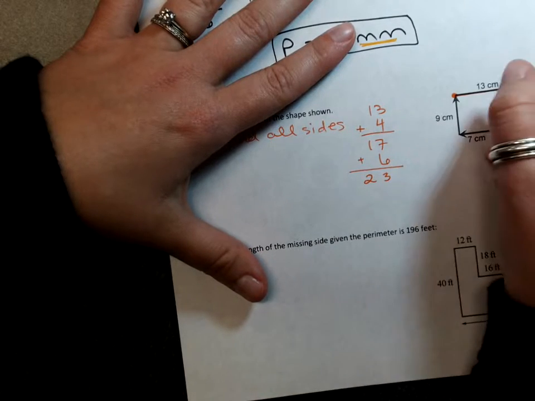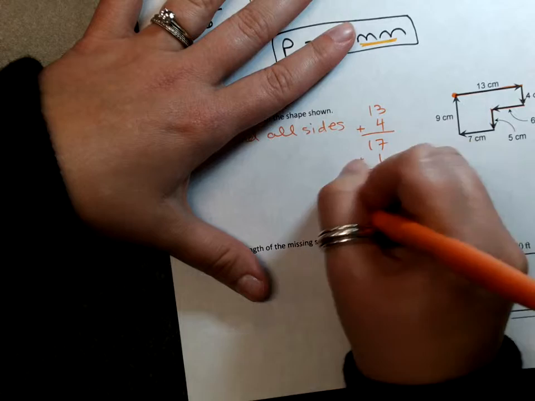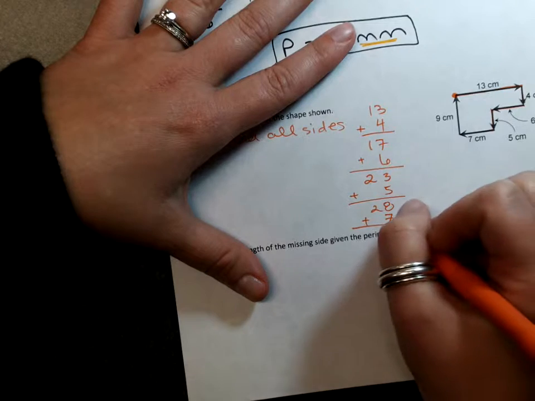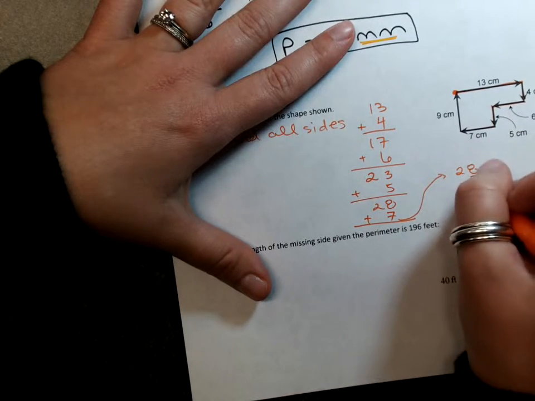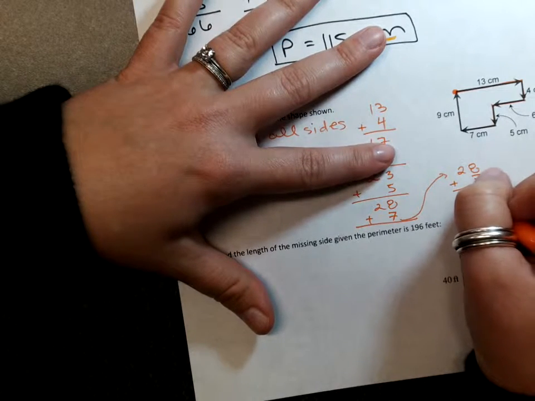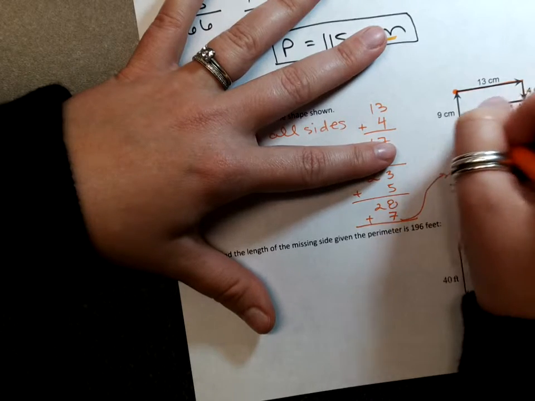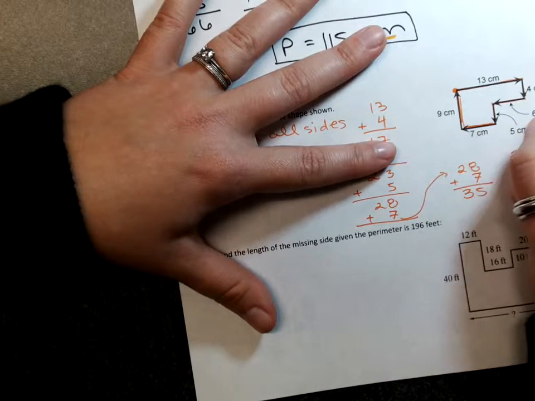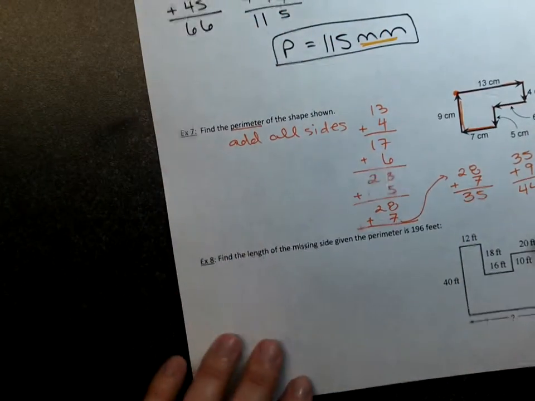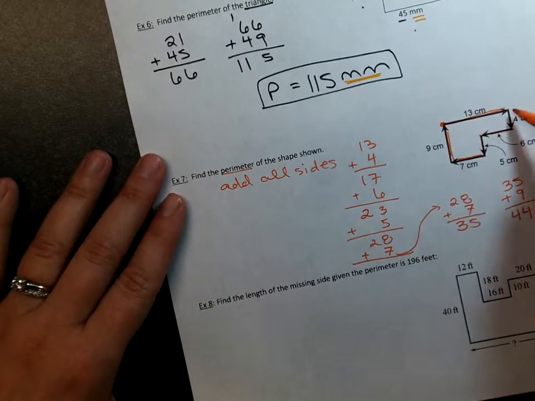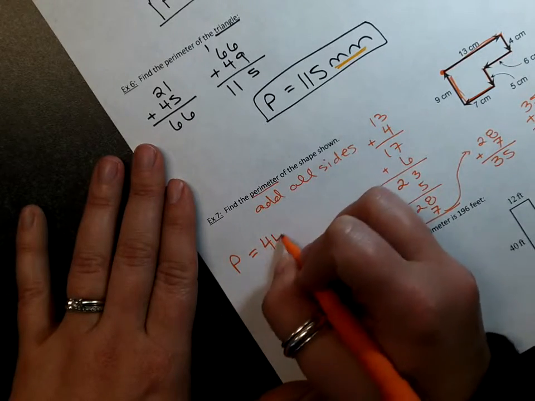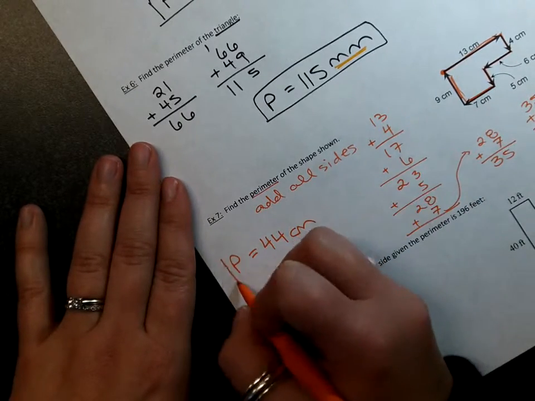That's 23 plus 5 is 28 plus 7. And like I said, this is not the mathematically proper way to write the addition. And it doesn't really matter as long as you get the right answer. This should be 35. We've added the 7. Just keep track of what you've already added on. So 35 plus 9 is 44. So you just keep track of what you've added on, make a starting point, and every single side gets added together. So the perimeter I got is 44, and it's being measured in centimeters.